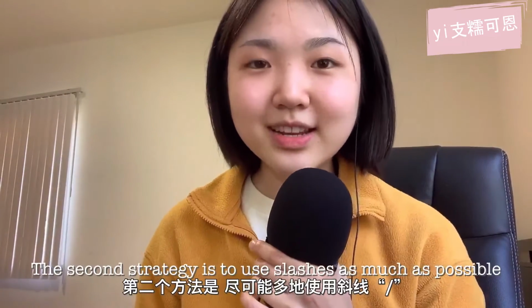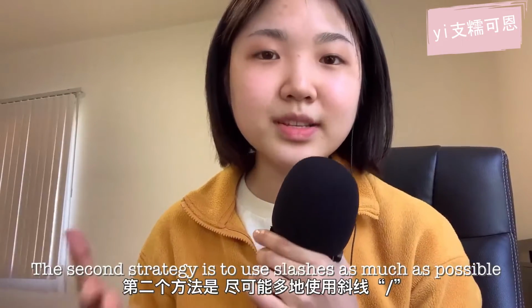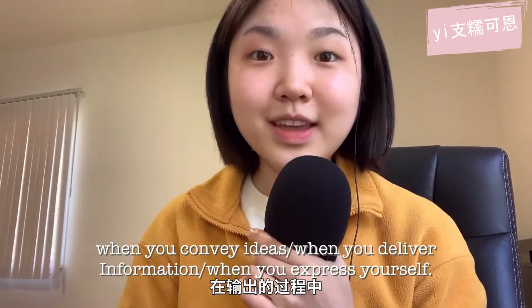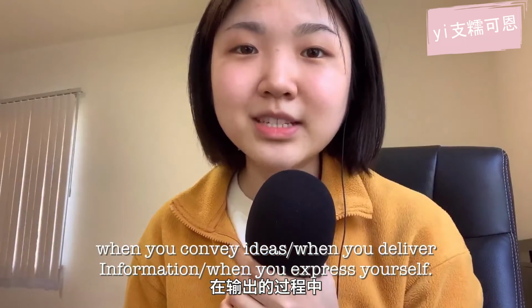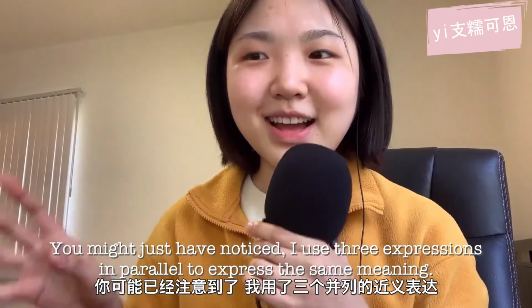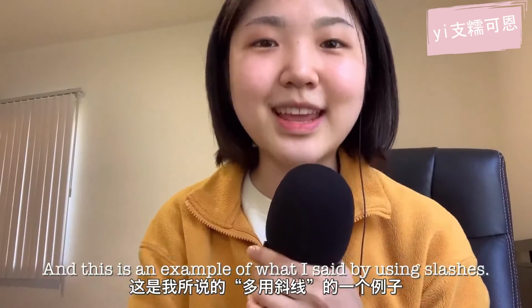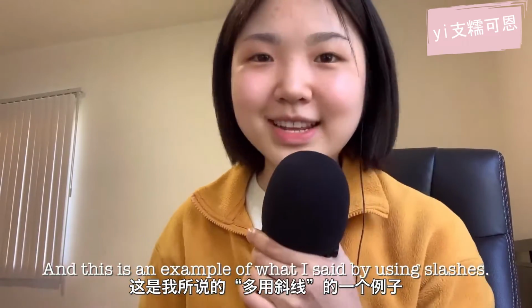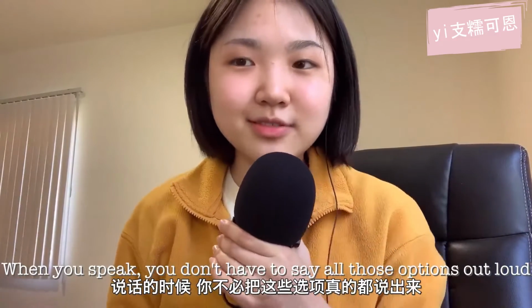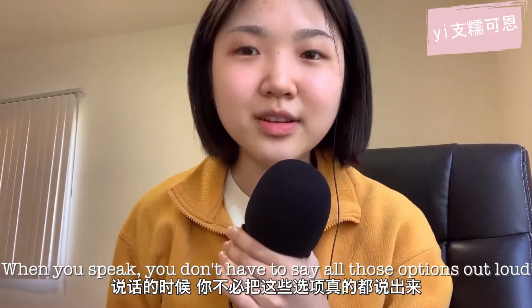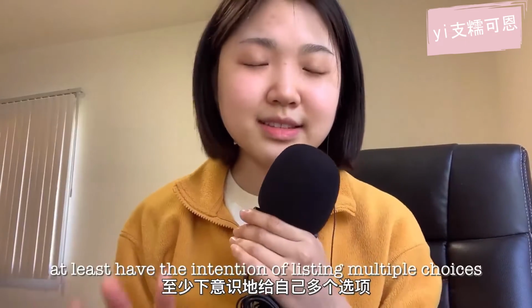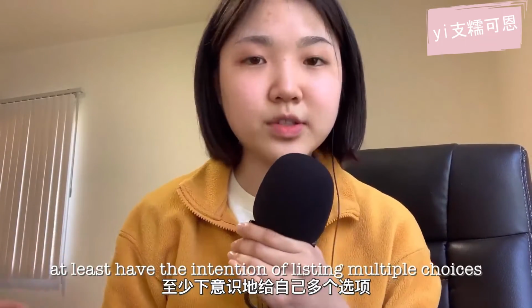And the second strategy is to use slashes as much as possible when you convey ideas, when you deliver information, and when you express yourself. Well, you might have just noticed I used 3 expressions in parallel to express the same meaning. And this is an example of what I said by using slashes. Well, when you speak, you don't have to say all those options out loud, but you can do that mentally. At least have the intention of listing multiple choices.